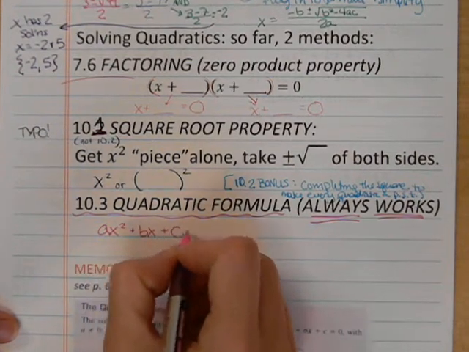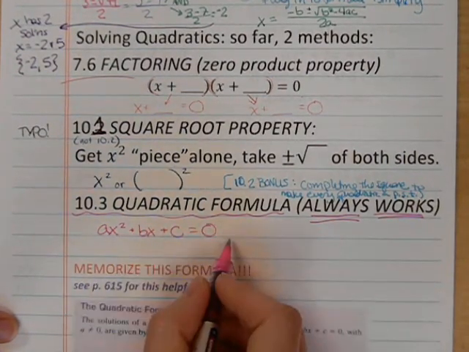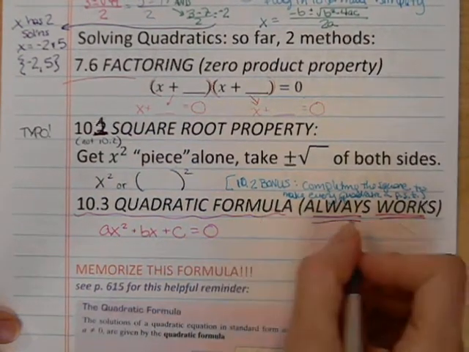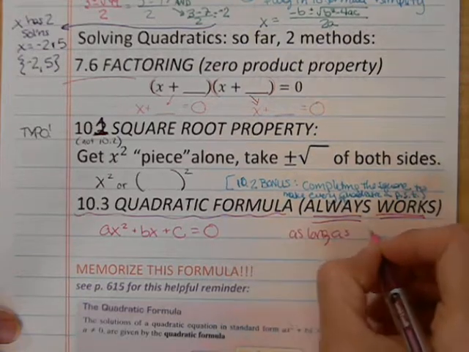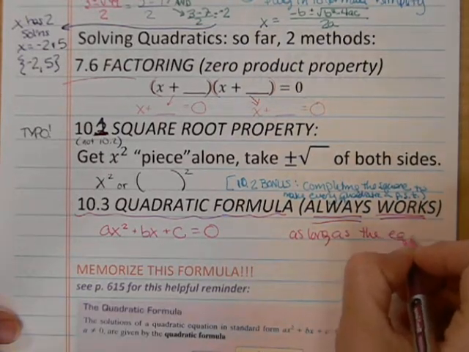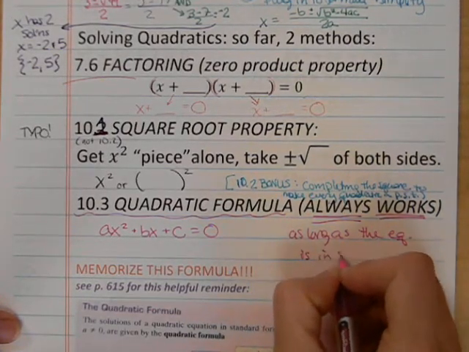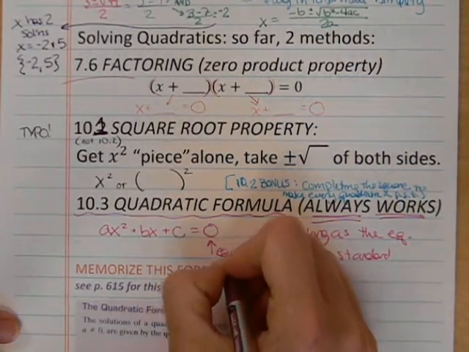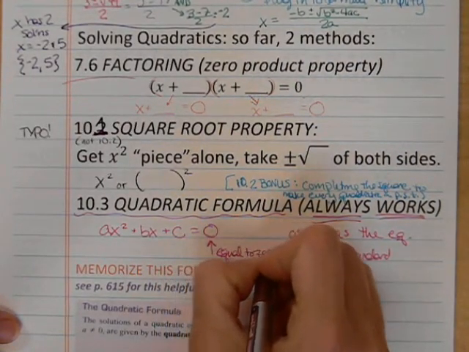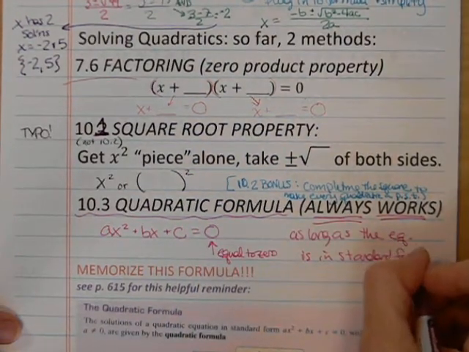So, you move things around so that your quadratic equation equals 0. It always works as long as the equation is in standard form, equal to 0. That is going to be critical.